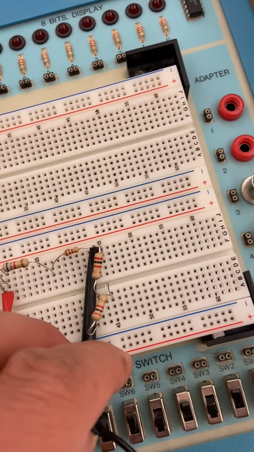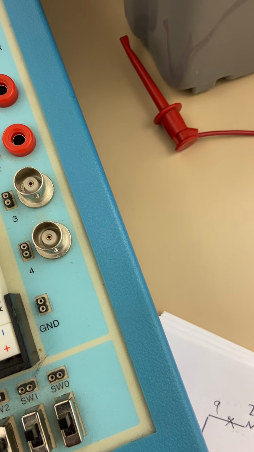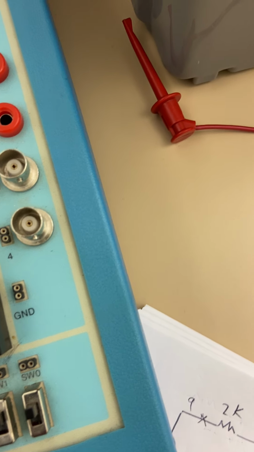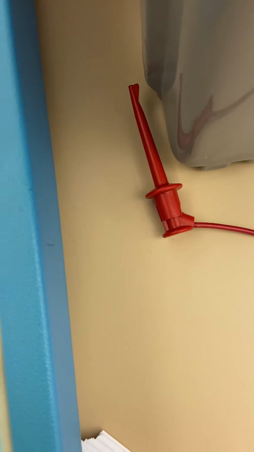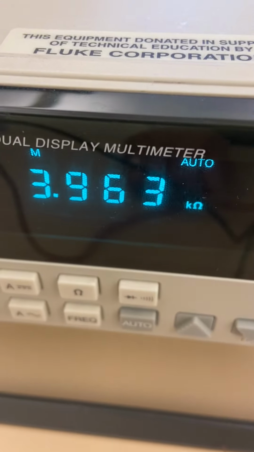The last resistor we have is 4K. I just use two resistors, each one 2K. 2K plus 2K in series. Together you end up with close to 4K.